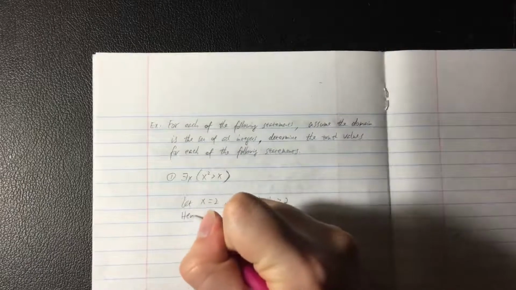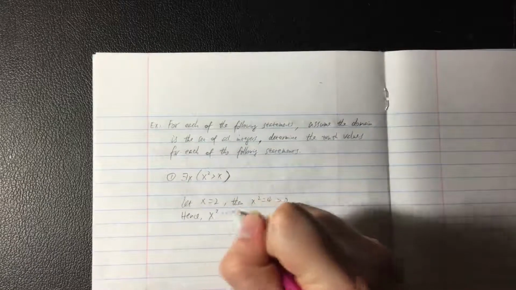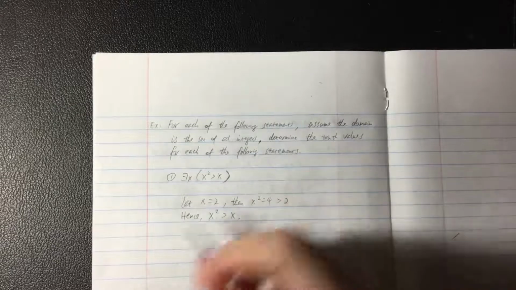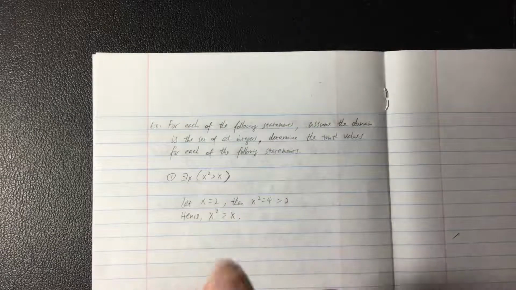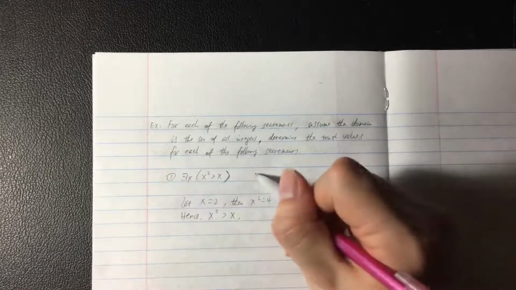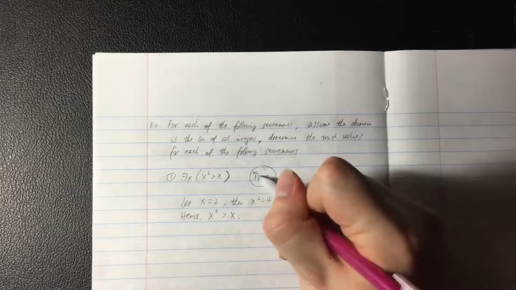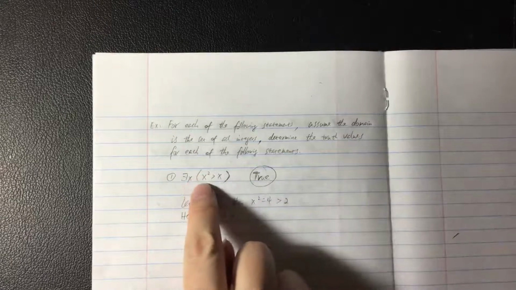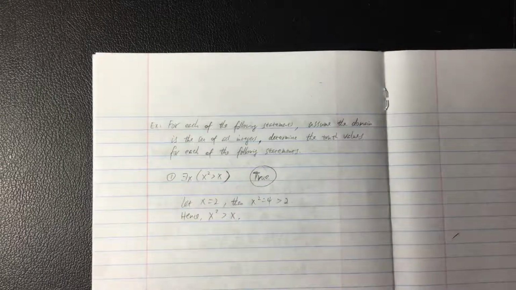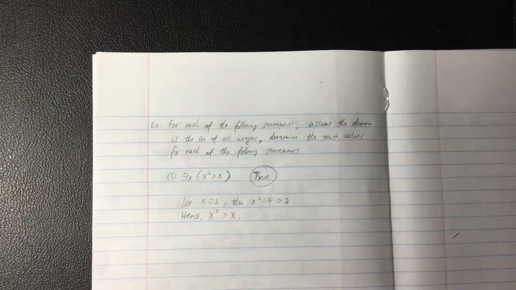Hence, x squared is greater than x. So if this statement is true for one x, the entire statement will be true. So the answer is true. If this statement x squared greater than x is true for 1 over x, the entire statement will be true.